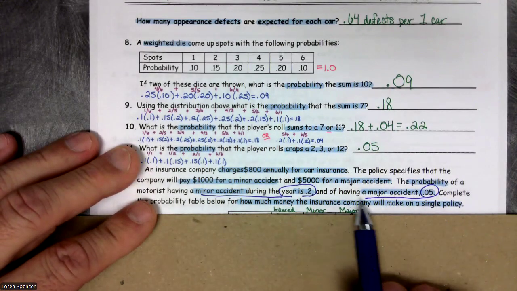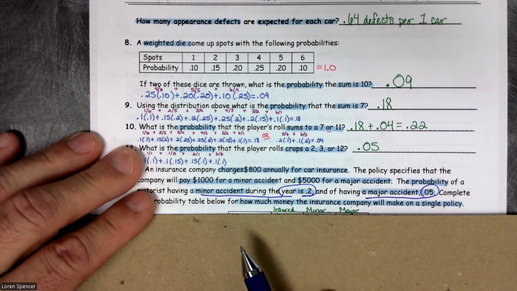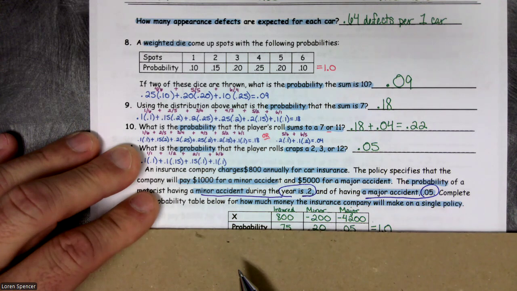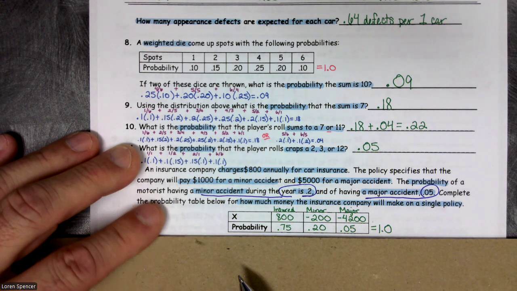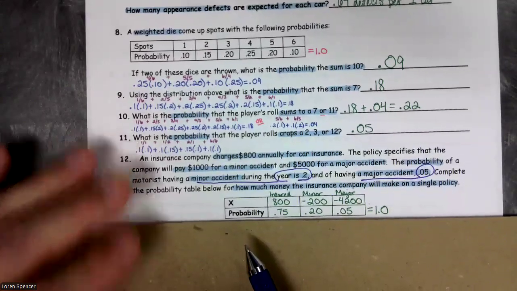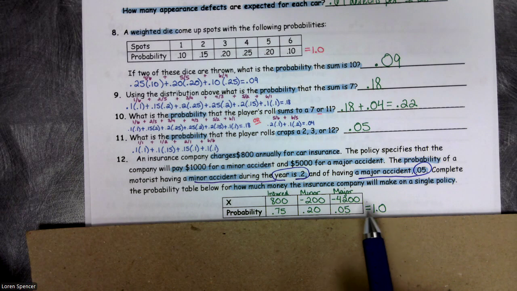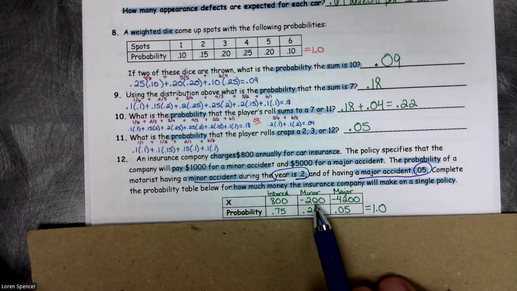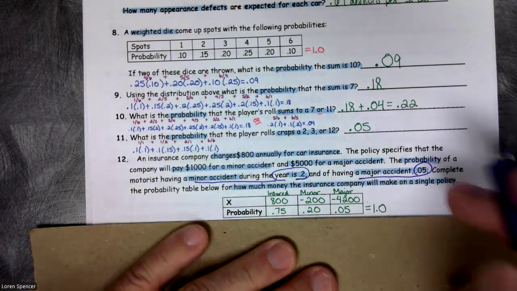Now, they only gave us two choices, a major accident or a minor accident. Is everyone going to have an accident? And the answer is no. You could have 0 accidents. So complete the table for how much money the insurance company will make on a single policy.